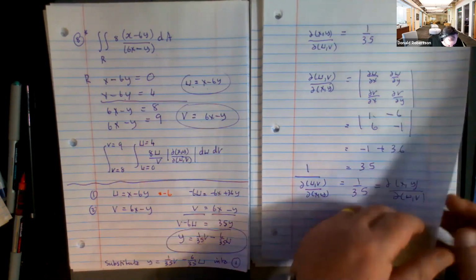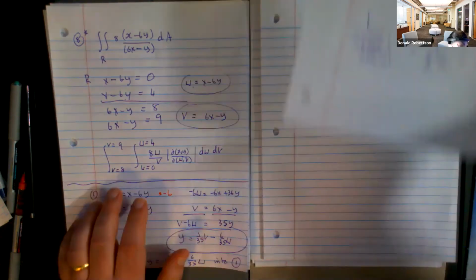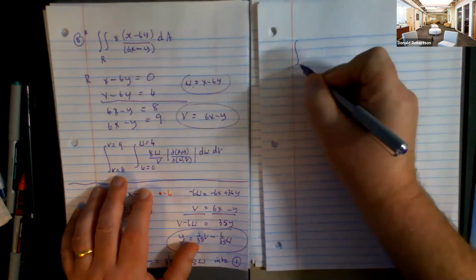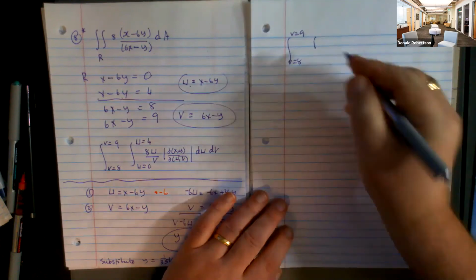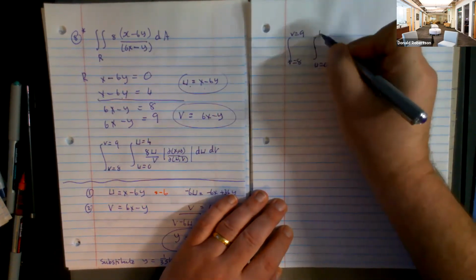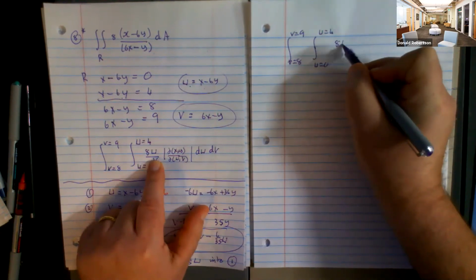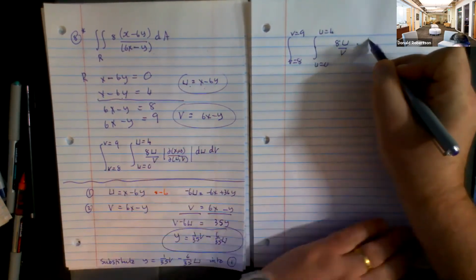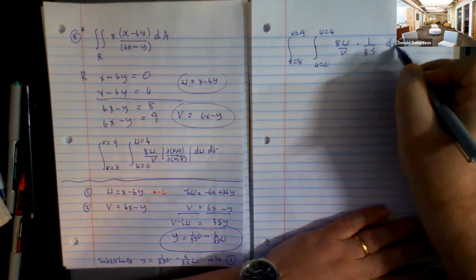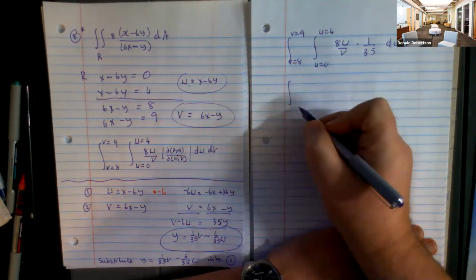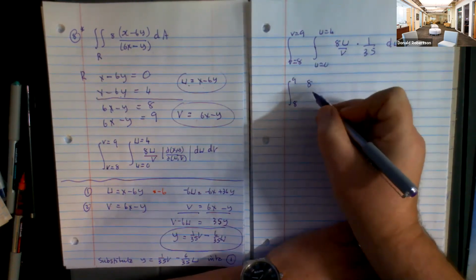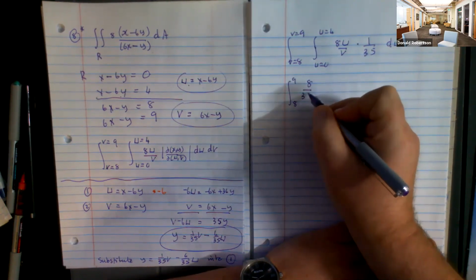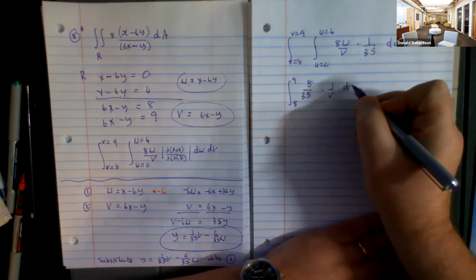Okay, so back to our little question. We now have, it's from v equals 8 to 9. Oops, excuse me. It's u equals 0 to 4. It's 8u over v. The Jacobian is 1/35th. And then we're going to do a du dv. And that can split. So it's going to be 8 9s. I'll give everybody to the v.